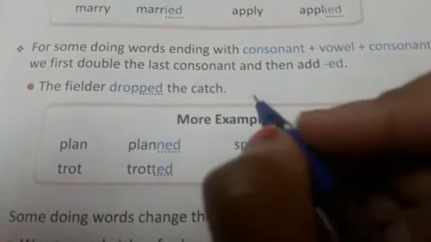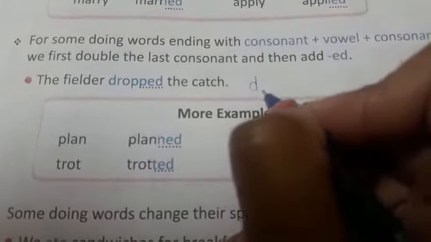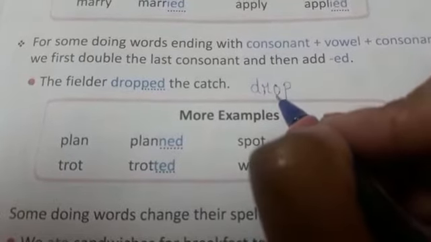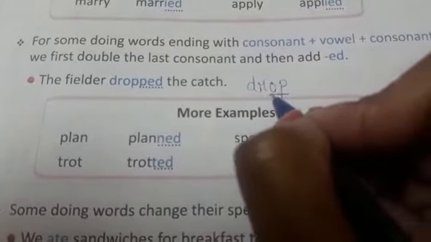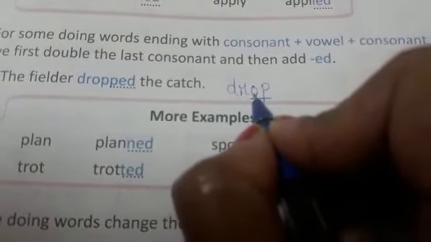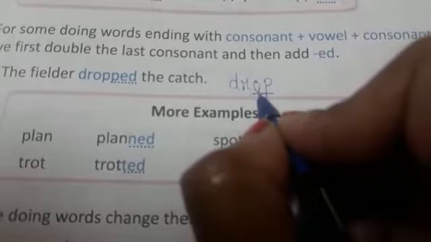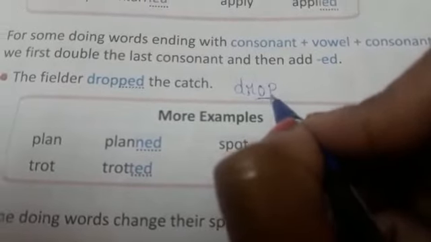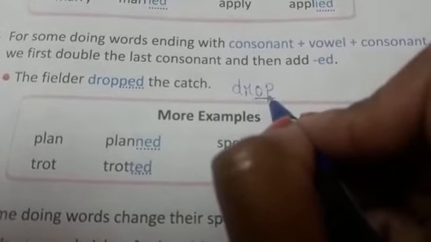Now you can see the spelling of drop, DROP. Look at the last two letters: the first is O, which is a vowel, and the last letter is P, a consonant.